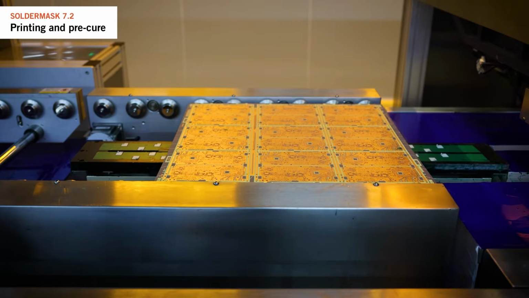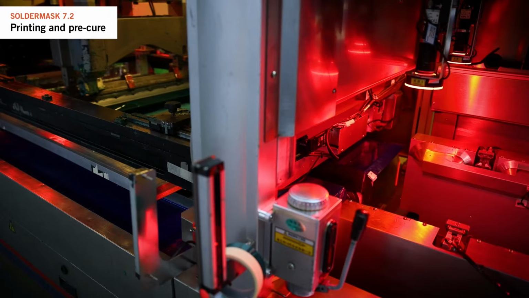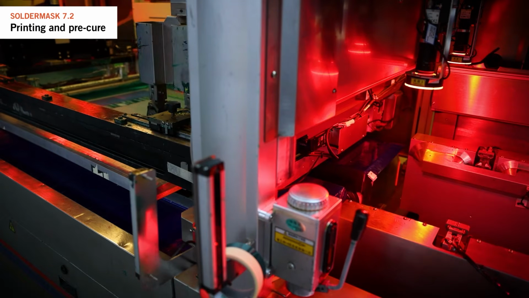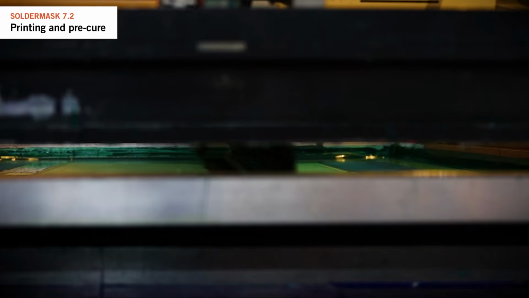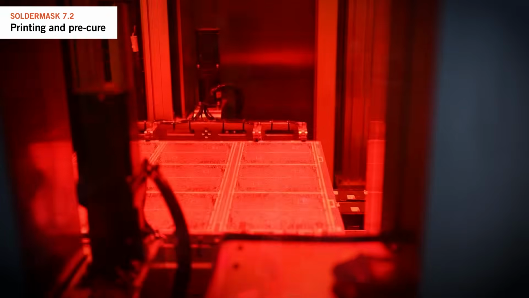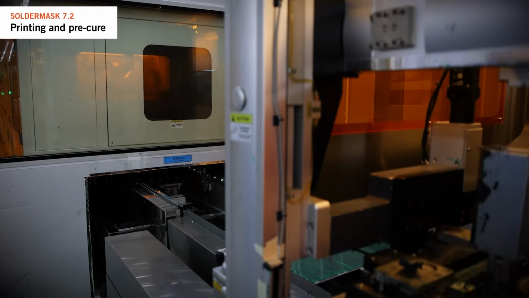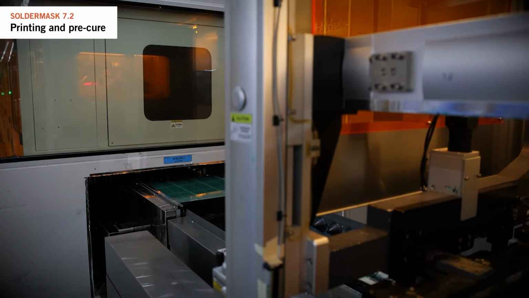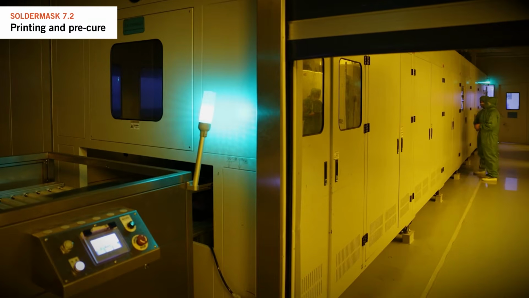Next, the liquid Soldermask is applied using either a silkscreen or spray coating process, depending on the factory's setup, technology requirements, and Soldermask type. In this case, we observe screen printing, where the liquid solder mask is deposited on one side of the PCB, the panel is then flipped, and more solder mask is printed on the second side. Since we can't handle a panel covered in wet ink, we pre-cure the deposit of liquid solder mask slightly. This process hardens the outer layer of the solder mask, making it handleable.